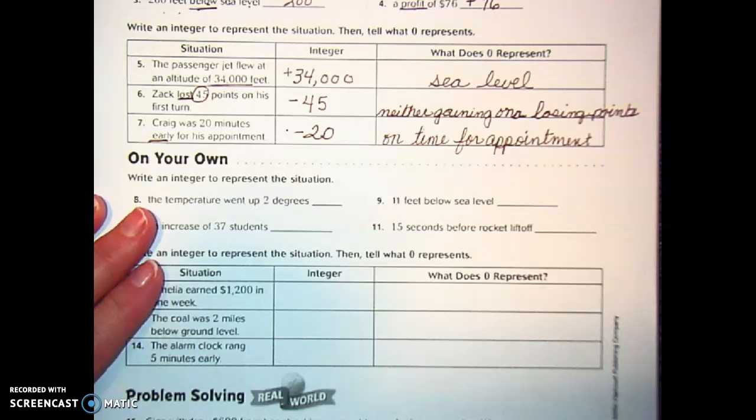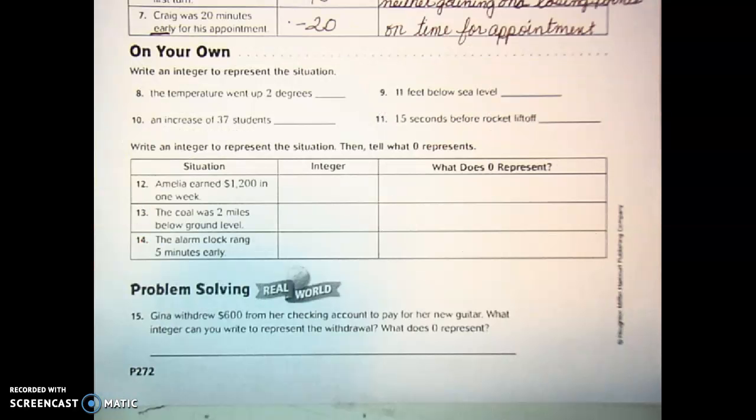Let's go on down and do the on your own. So here I want you to go ahead and do 8, 9, 10, and 11, and then come back. I'm going to give you some time here to pause your video, and then I'm going to put the answers in, and you can come back and check yours.